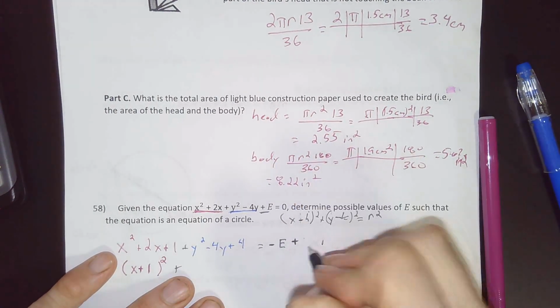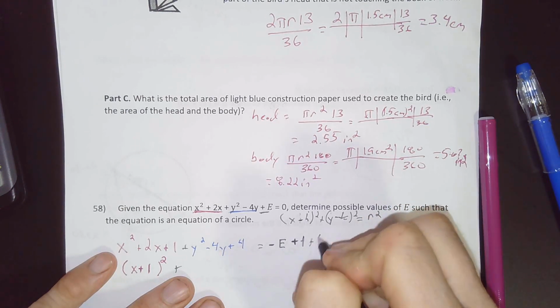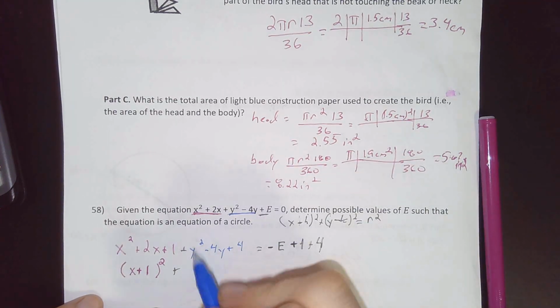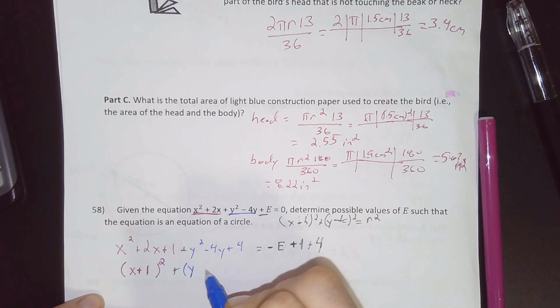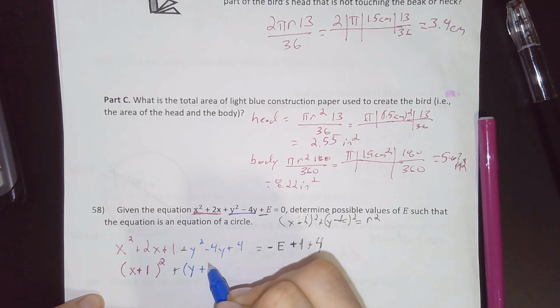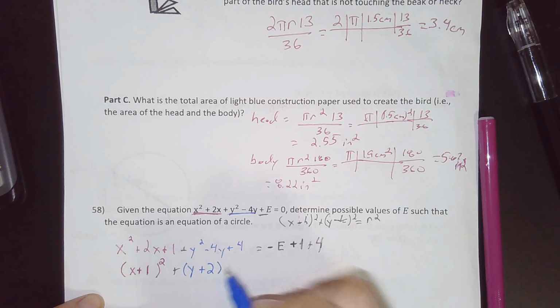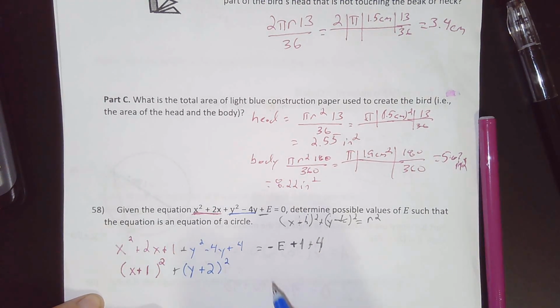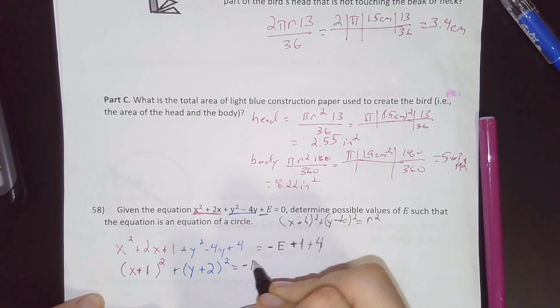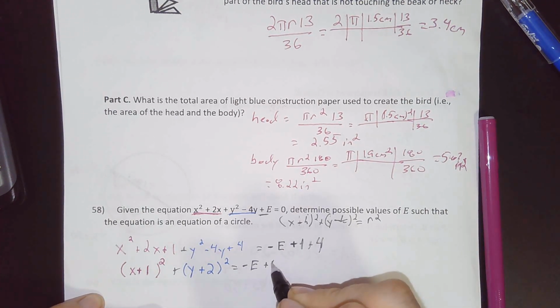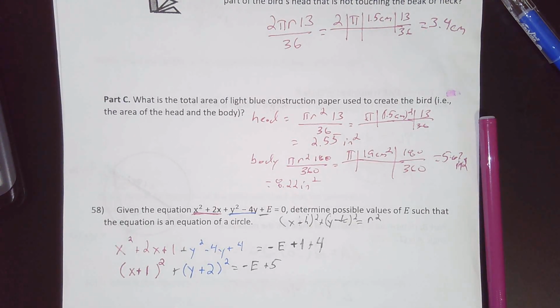I can do plus 1 plus 4 in that line still. Okay, so then we're going to have y squared become (y minus 2) squared. We take the square root of that, and it becomes y minus 2, and we square that. And this is going to become equal to negative e plus 5. Okay, that means that e can be anything.